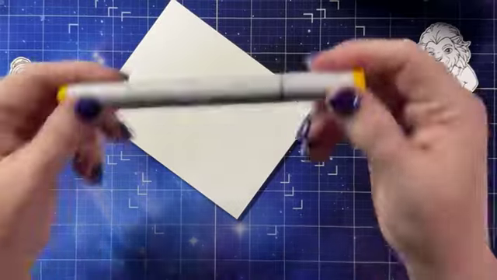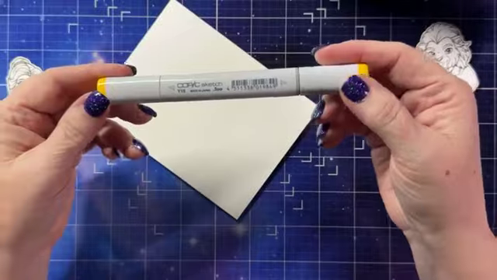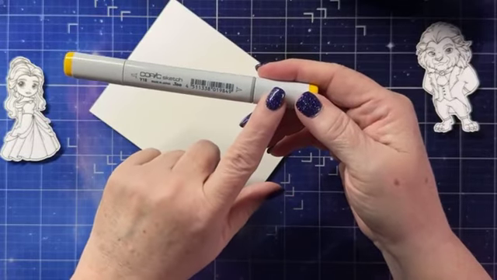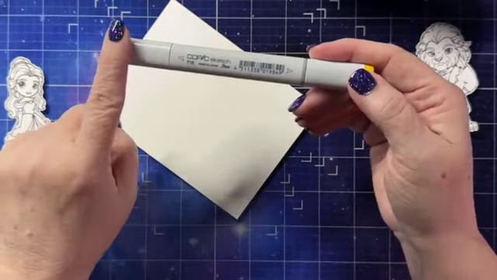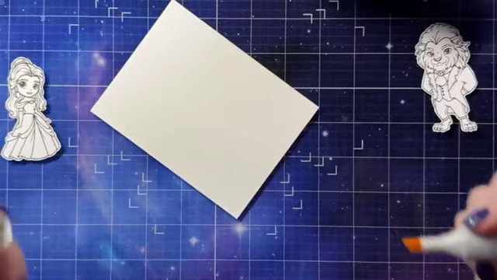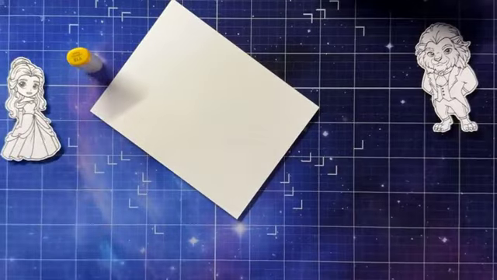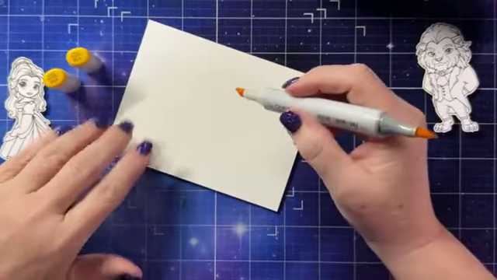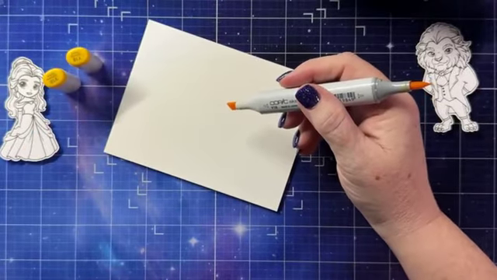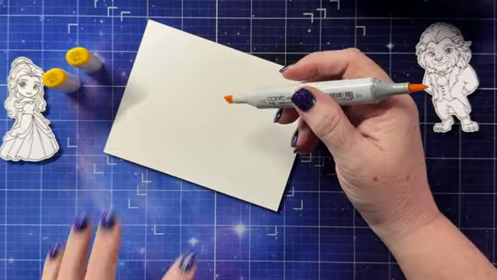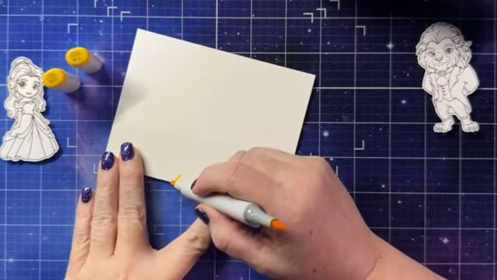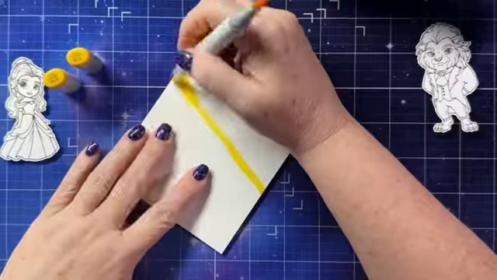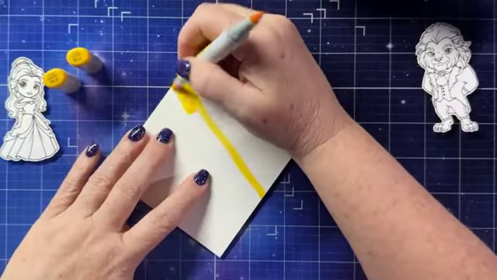Okay, so what I'm going to do is use my Copic marker, but instead of using the brush end that we usually use, we're going to use the other end, the chisel, to build our background. I'm going to start somewhere around the middle of the background and go diagonally. I'm going to put in my first line for now, and then start building this in there.